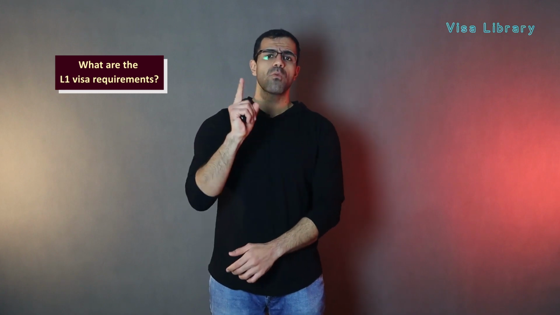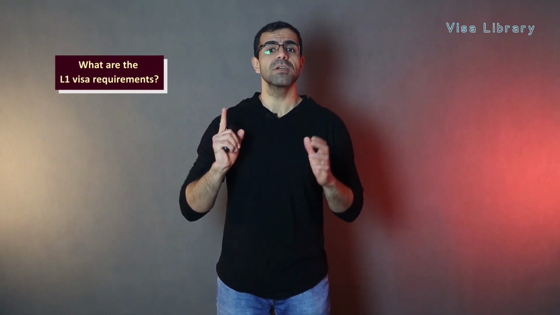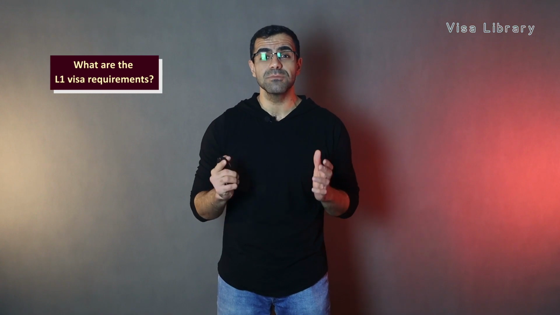What are L1 visa requirements? Let's see. Number 1, valid passport. It must be valid for at least 6 months from the date of the visa expiration. Number 2, your photo. Number 3, online application form DS-160 and its confirmation page. Number 4, interview confirmation letter. Number 5, form I-129 and its copy.